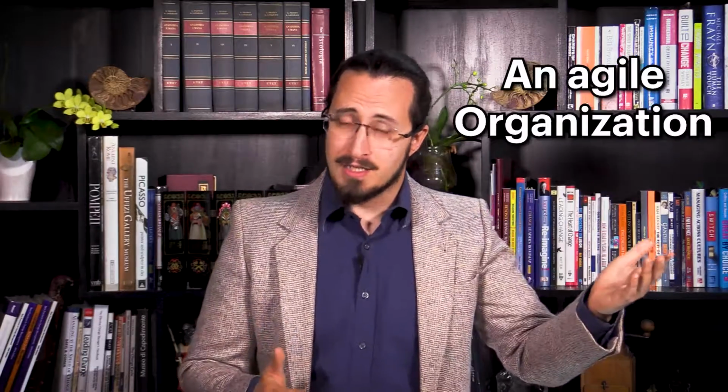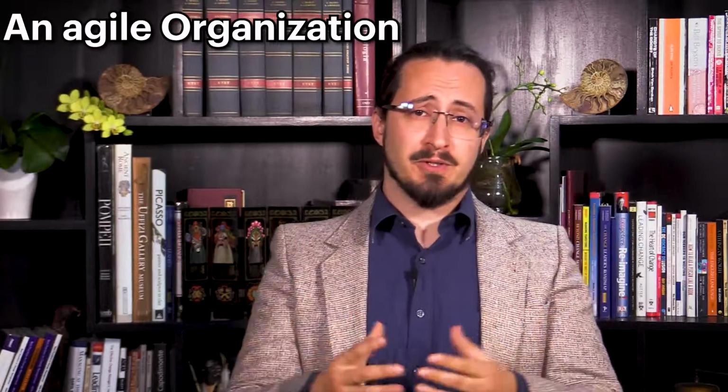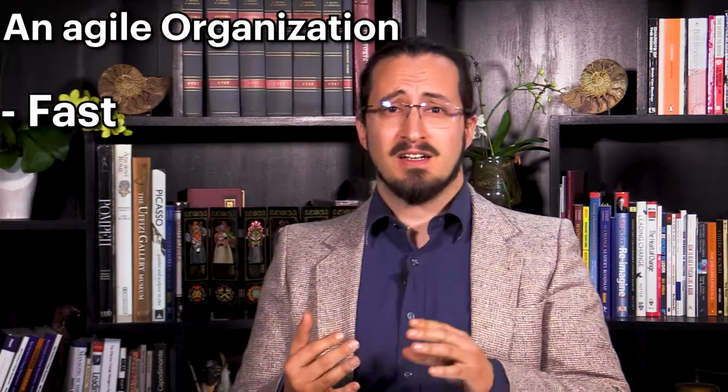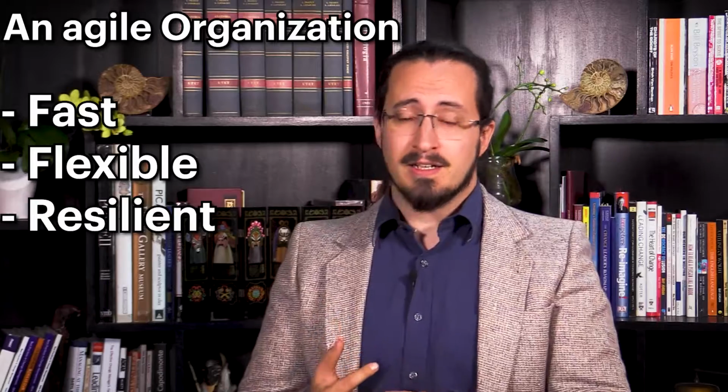There is a difference between an Agile organization and the Agile methodology. Being Agile is an attribute that characterizes an organization as fast, flexible, resilient, and prepared. Agility can give a company the competitive advantage of being the first in their field by simply outchanging their competitors.